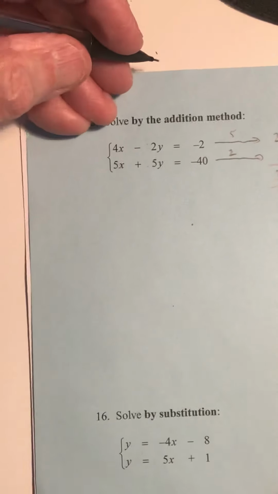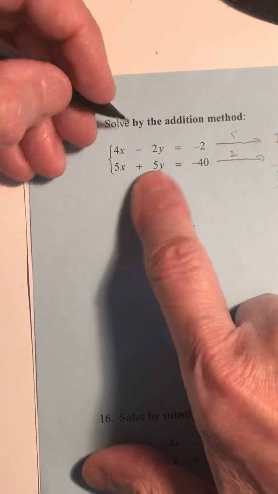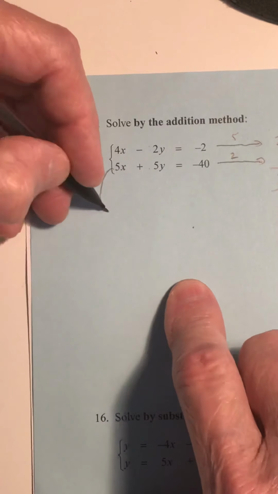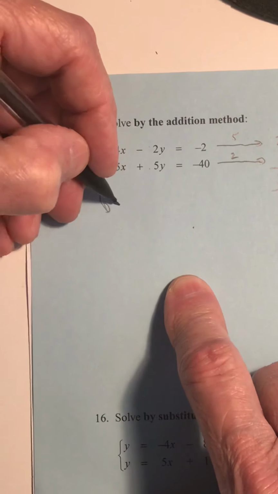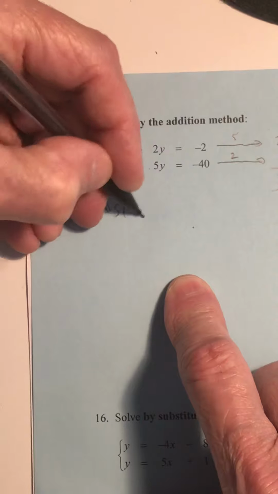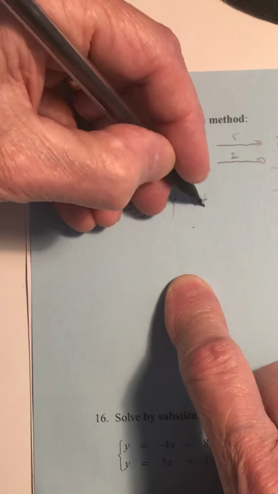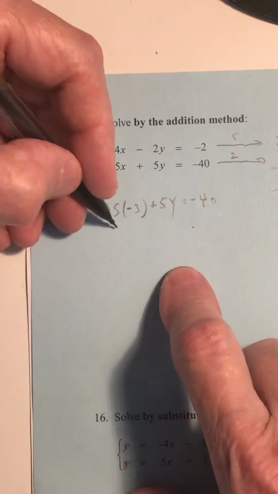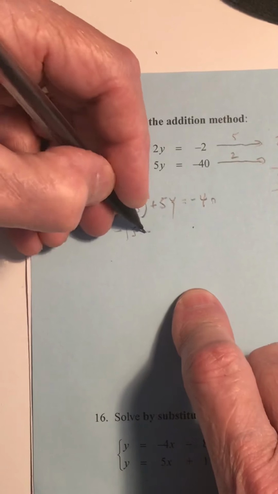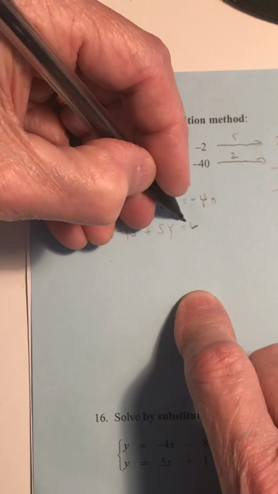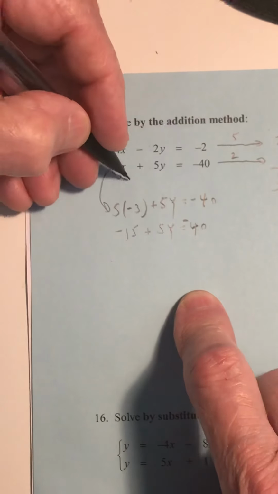And then I can use that solution for x and plug it in either one of these. I think I'm going to use the bottom one. All right, 5 times negative 3 plus 5 times y equals negative 40. And that's negative 15 plus 5y equals, oops, almost lost the minus sign there, negative 40.